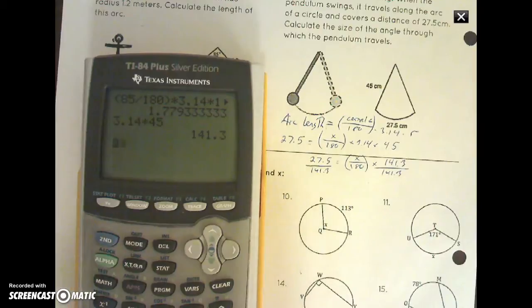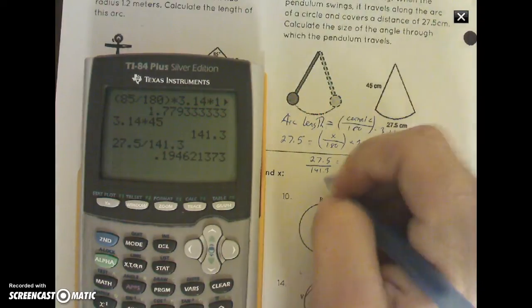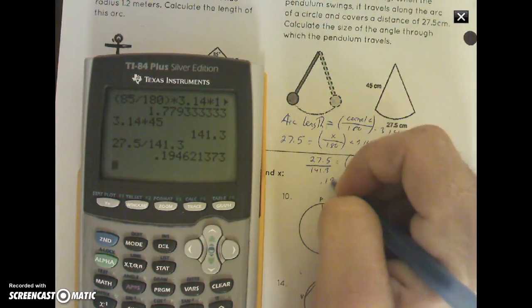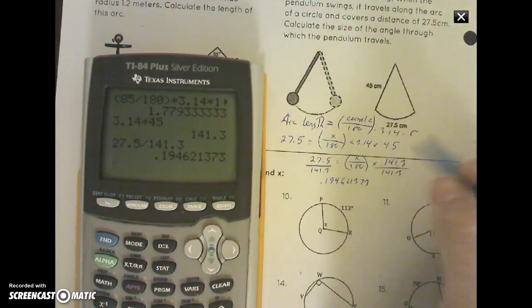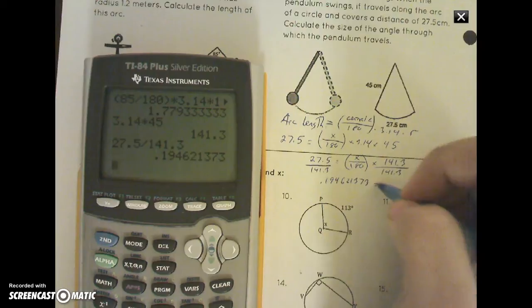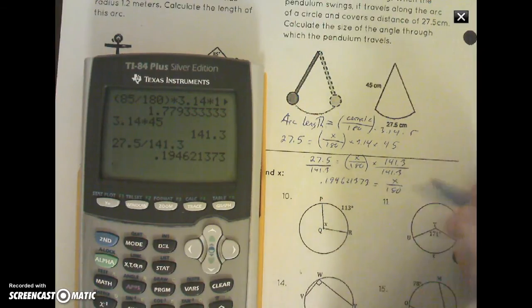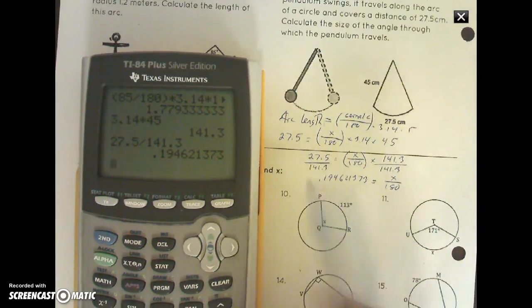So 27.5 divided by 141.3 gives me a very large decimal. Now I'm going to fair warn you guys, I know I told you to round to your hundredth decimal place. That should always be for your answer. I'm not at my answer yet. I'm midway through my problem.